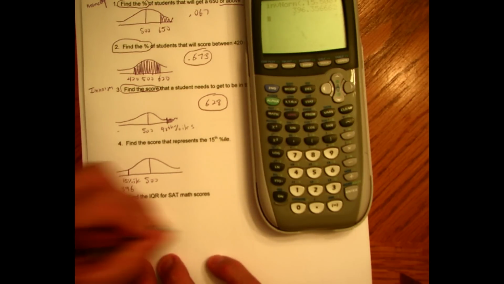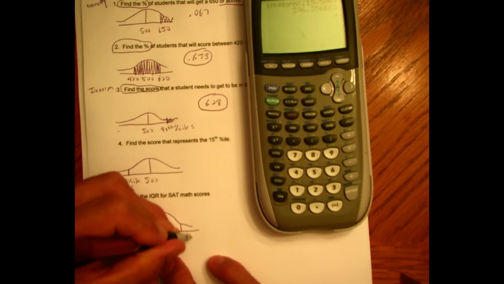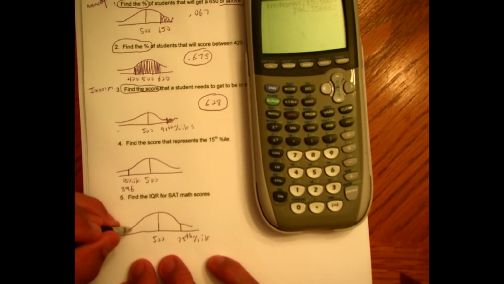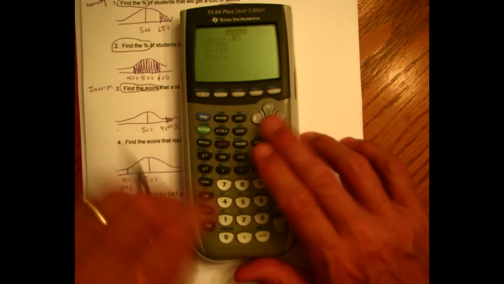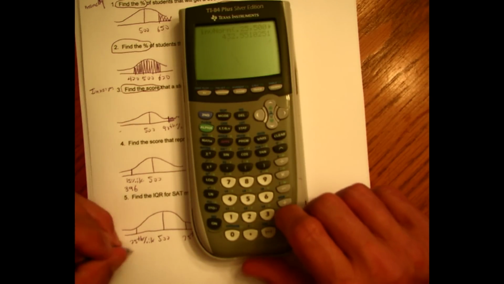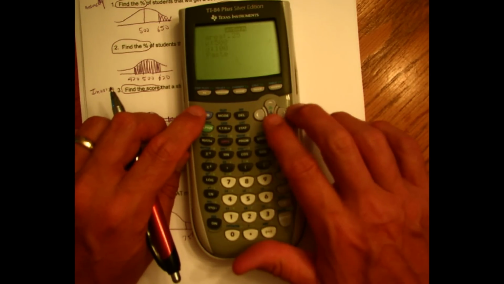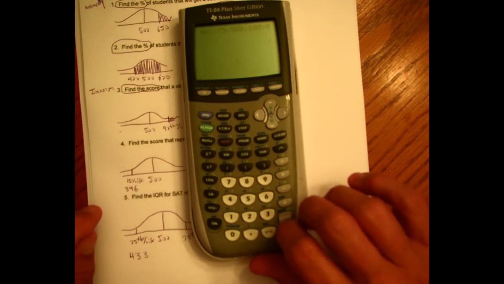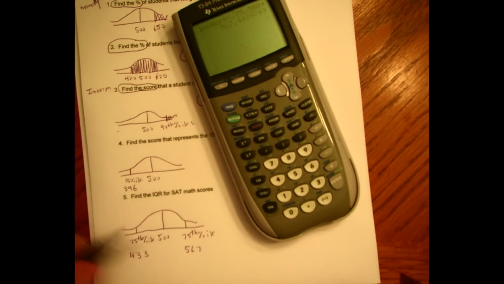Now the IQR. So we need the 75th percentile and you need the 25th percentile. So let's find both of those. Inverse norm, 25th percentile, 433-ish. I'm just going to round this. And then this is the 75th percentile. And what do you notice? 567. Well, what do you notice about those? This is 67 above, this is 67 below. They're equidistant from the mean.